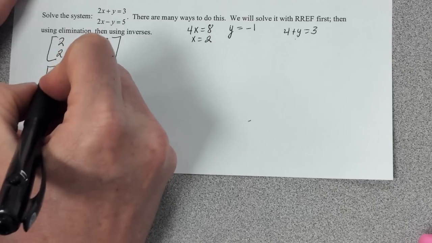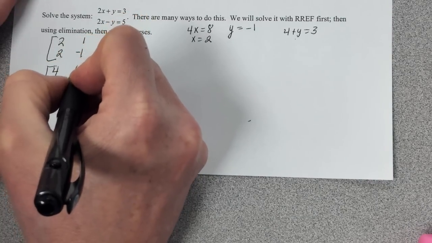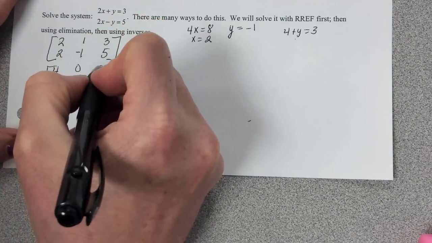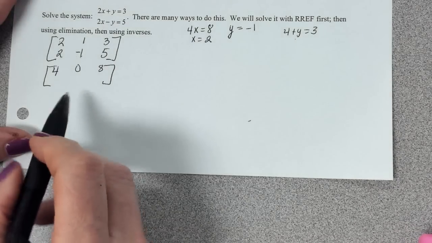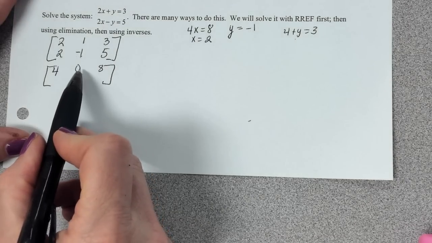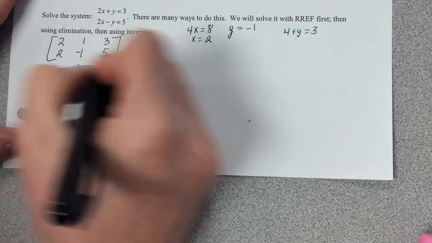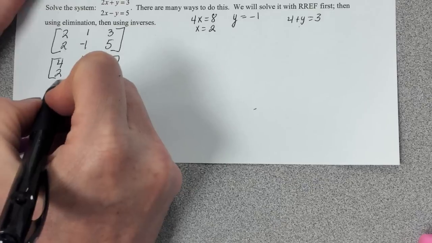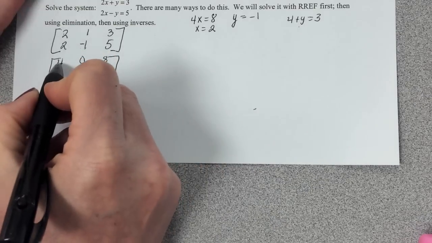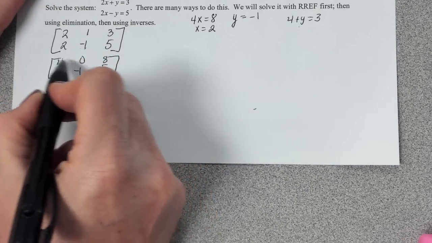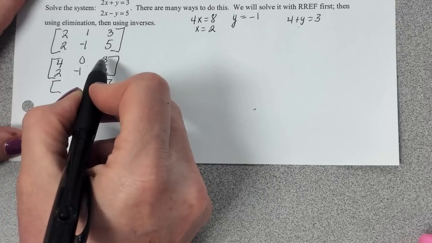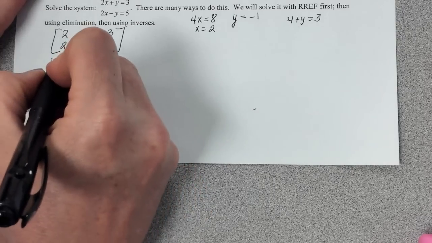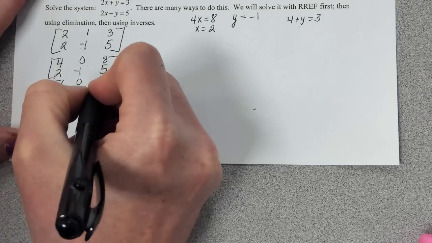So 2 plus 2 is 4. 1 and negative 1 is 0. 5 and 3 is 8. Okay? So I have my 0 there. So I'm going to just rewrite my second equation because I didn't do anything to it. Now, I actually want to have, though, just a 1 there. So now what could I do to all of this equation? I could just divide by 4, right? So I'm going to divide by 4.